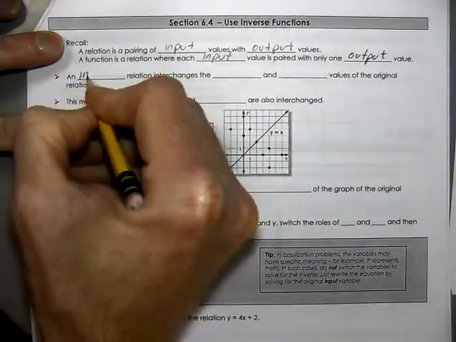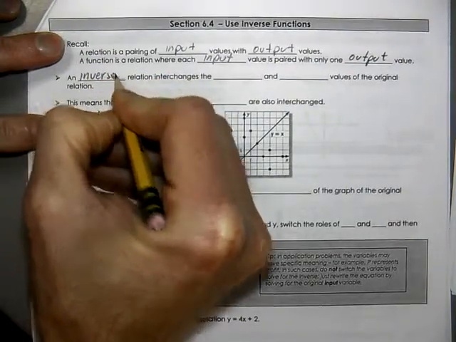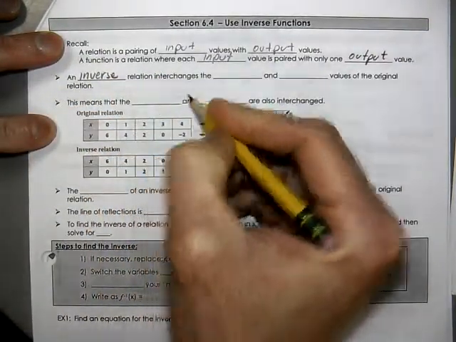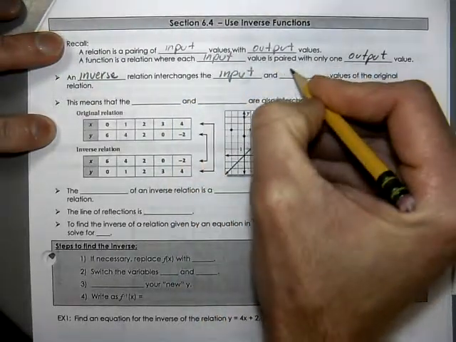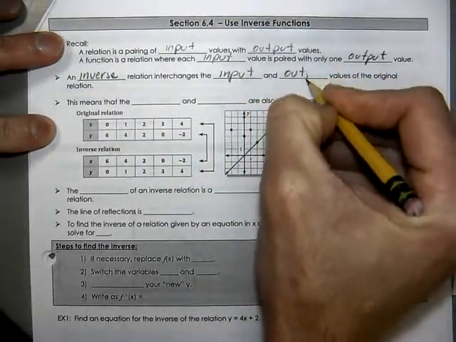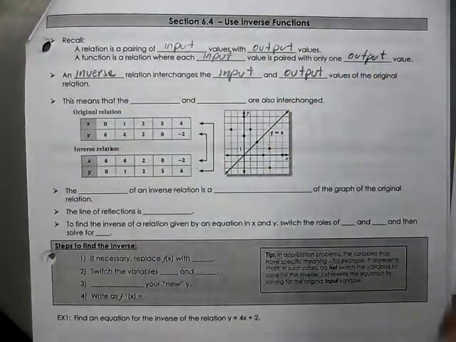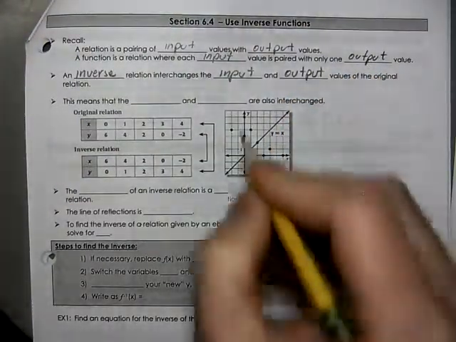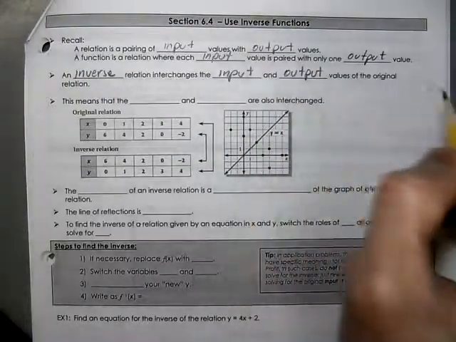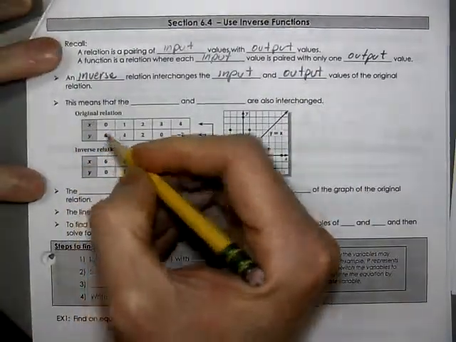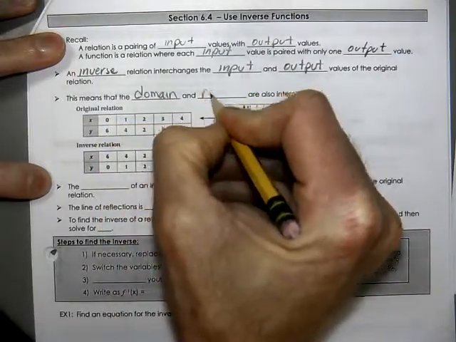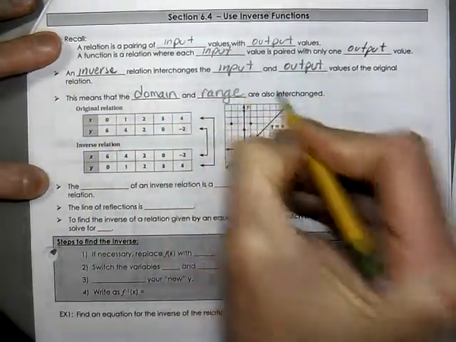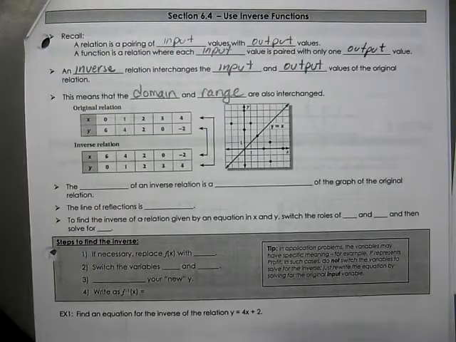An inverse relation interchanges the input and the output values of the original relation. So you're going to switch the x and the y values. This means that the domain and the range are also interchanged.